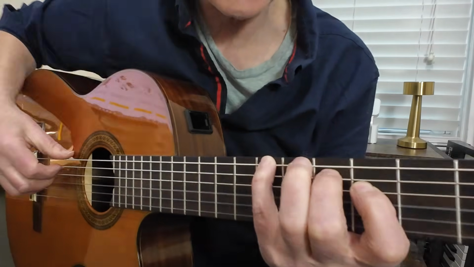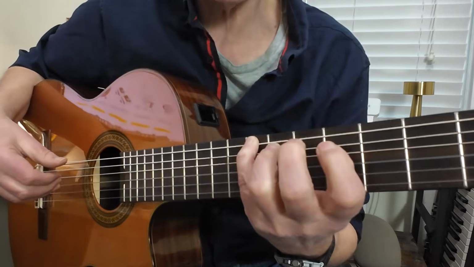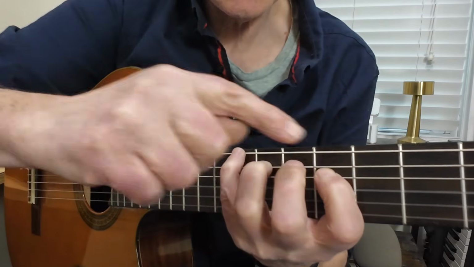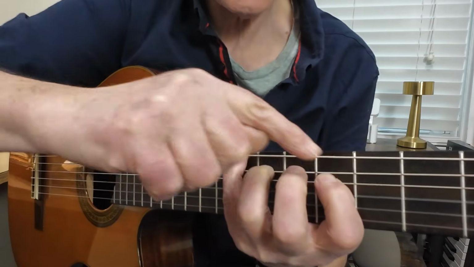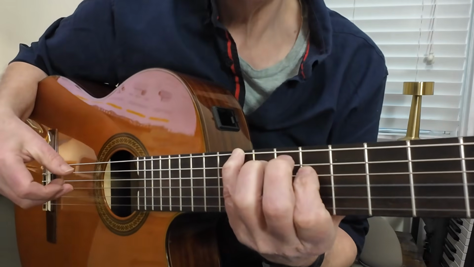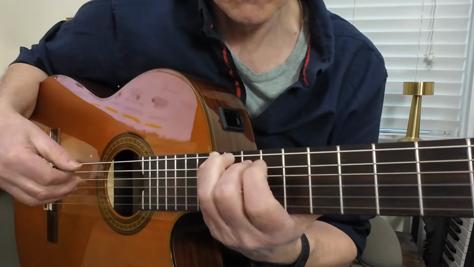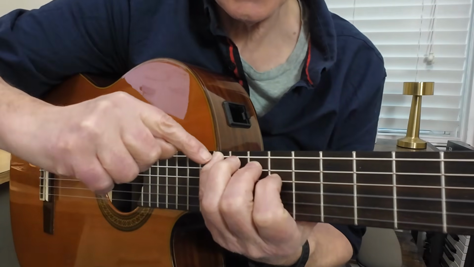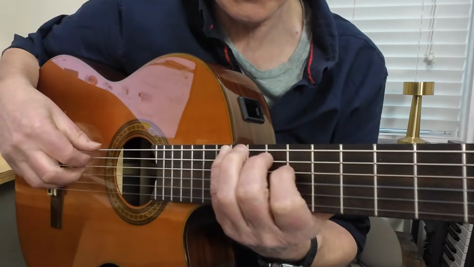2 frets, 1 fret. Here's where we do the major chords. So the 4th is like this. So 1 fret apart, 2 frets apart. There's the 5th. Here we're back to the minor chords again for the 6th. So 2 frets apart, 1 fret apart.